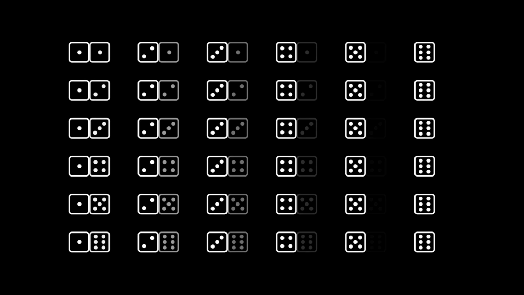We can separate them out into all the different combinations, and we get that there's 36 total combinations of rolling 2 dice.